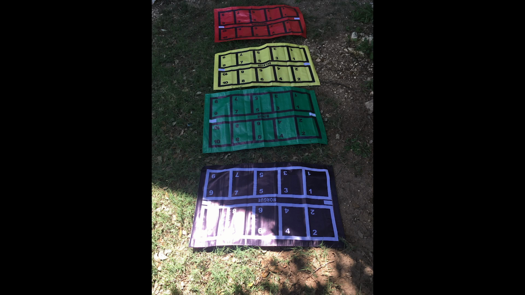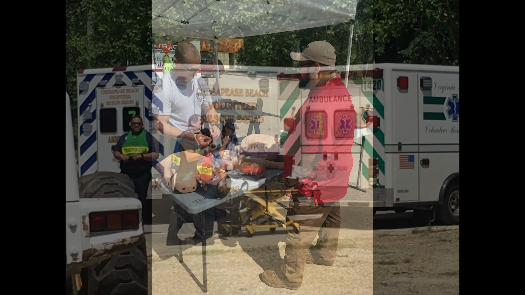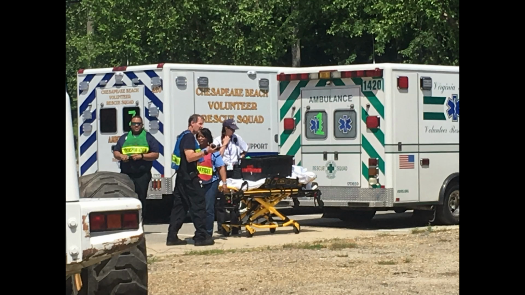Once all patients have been sorted, if we haven't done so already, then they can be moved to the appropriate colored tarps. And our primary triage is now complete. Now that all patients are at the appropriate tarps, they will go through a secondary triage. They will receive medical treatment, and then they will be transported to appropriate facilities.